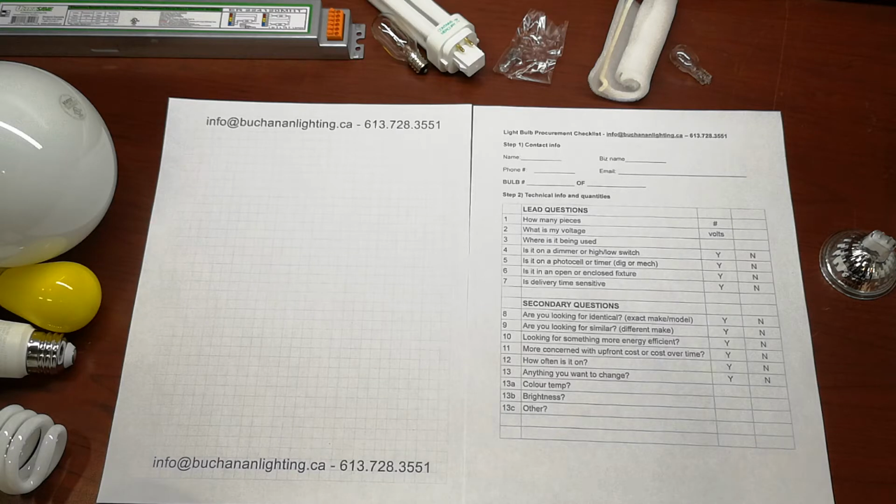how to take a photo of a light bulb that you're looking for or one that you're looking to upgrade, and it'll just take a couple minutes. With this information in hand, it'll make your sourcing of lighting products and our ability to service your lighting needs much quicker, much more efficiently, and so we can all get through this challenging time together.